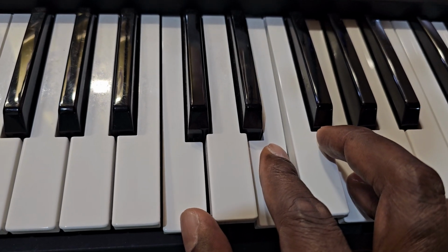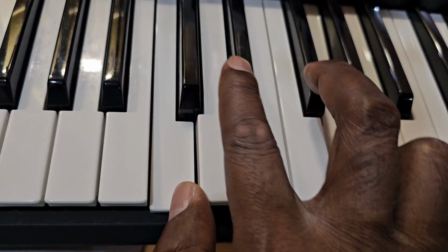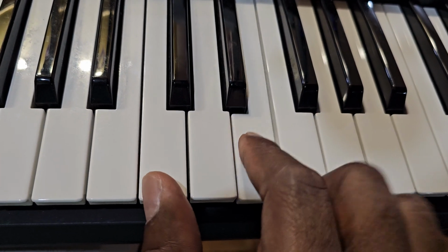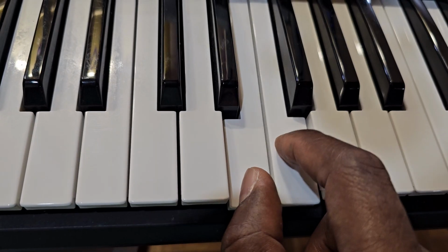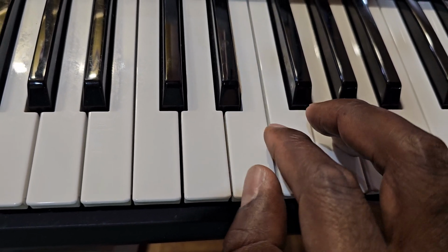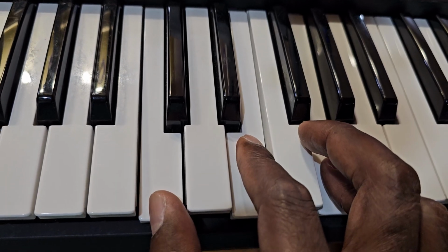Now if I want to play the minor chord, all I do is that, remember, I have 3 inside the first, and here I have the 2 inside, 1, 2. So to play the minor, I have to reverse it.